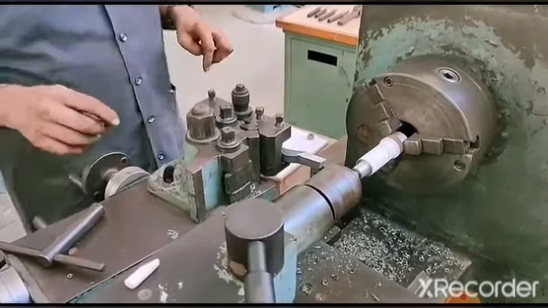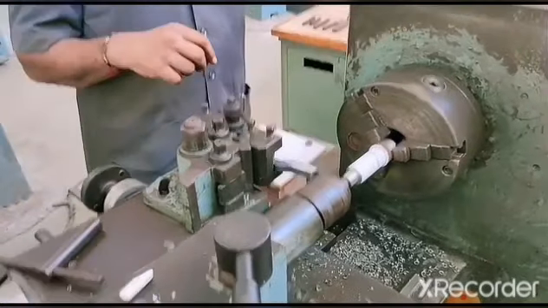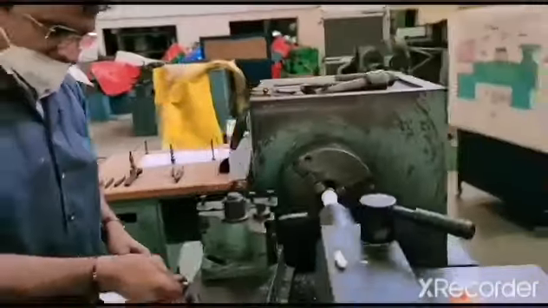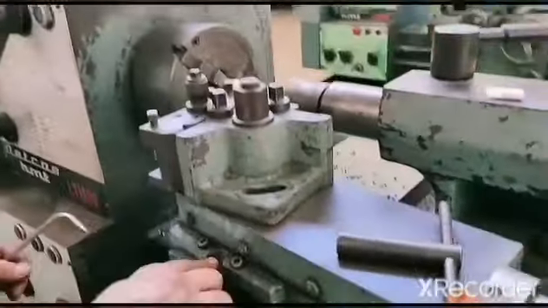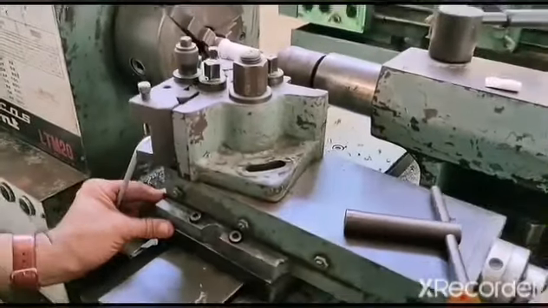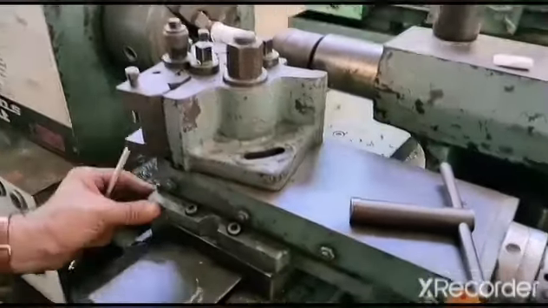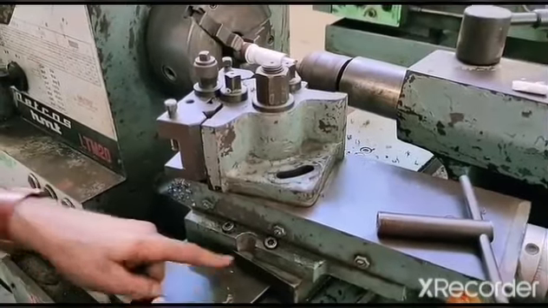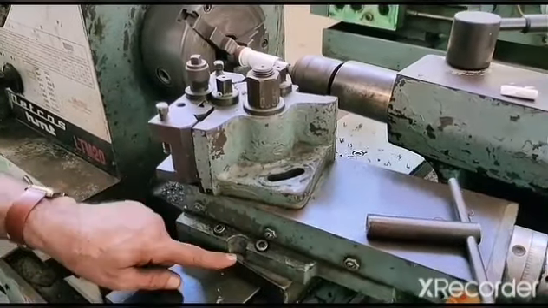Next operation is taper turning, 10 degree. Zero, right hand side is 10 degree.